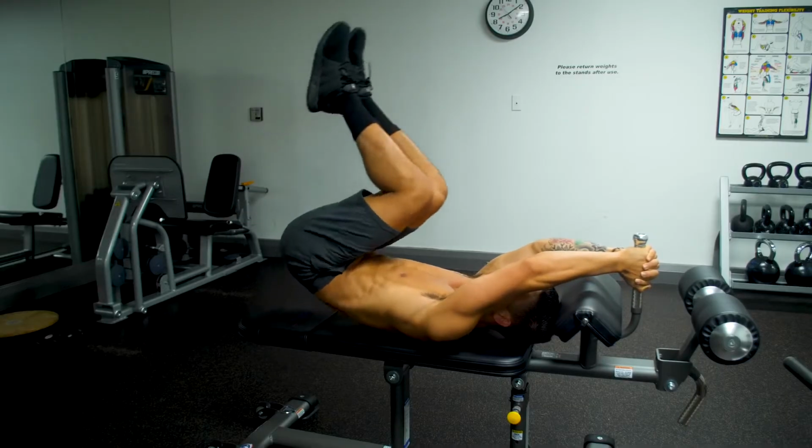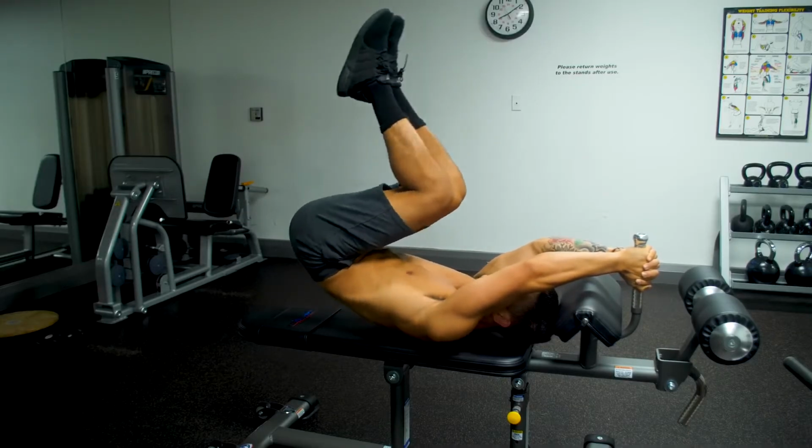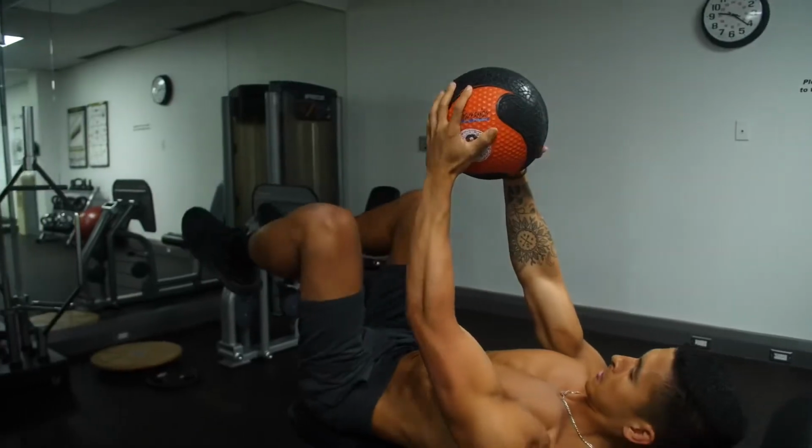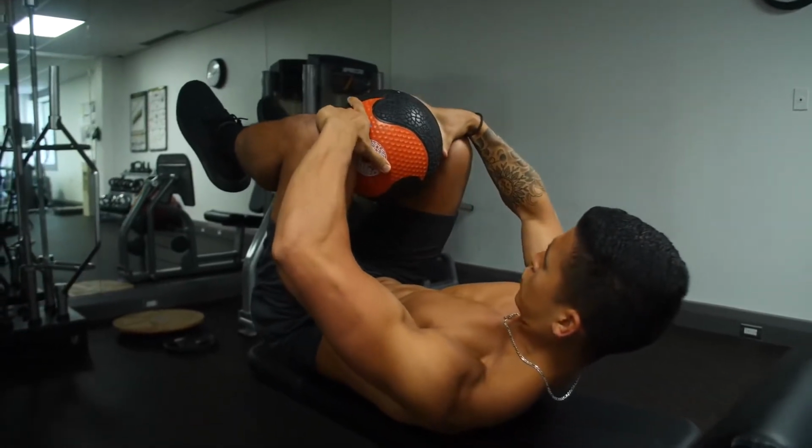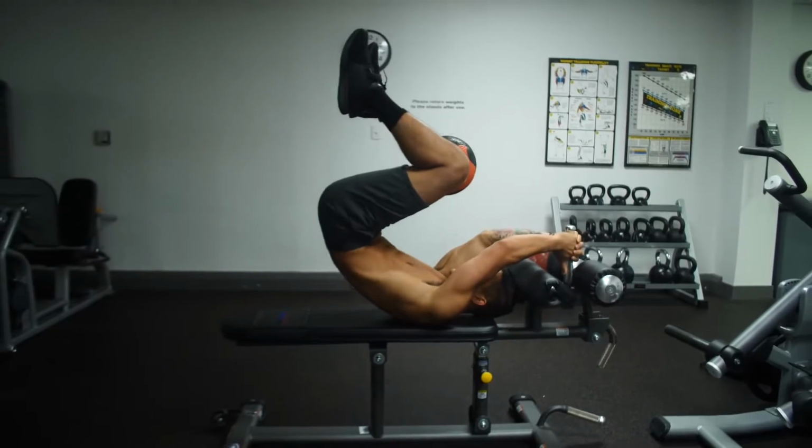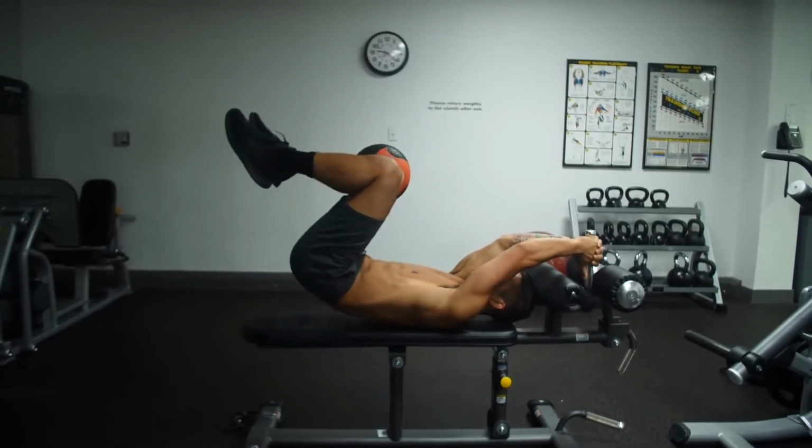And the way you do this is by first choosing the right lower abs exercises and then performing and progressing them in the right manner. And in this video, that's exactly what I'll show you how to do.